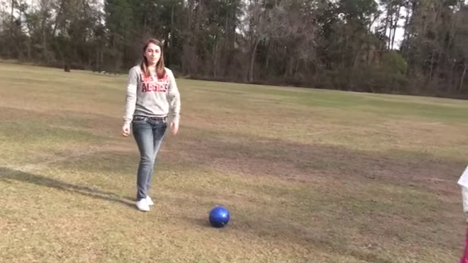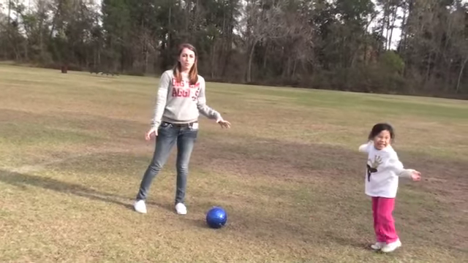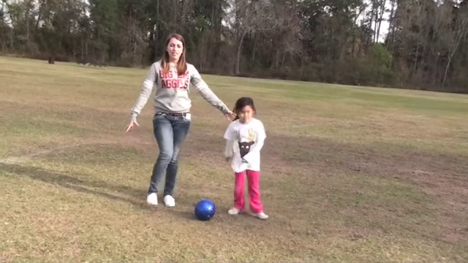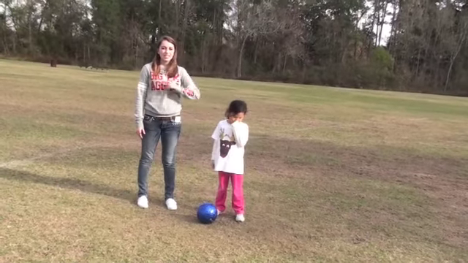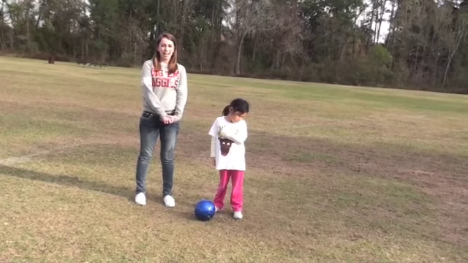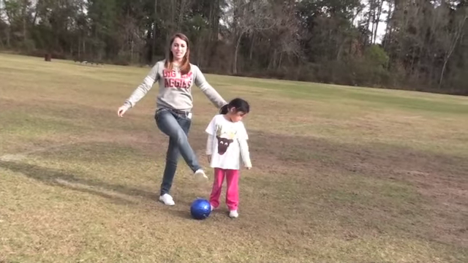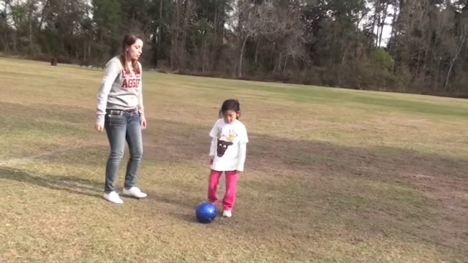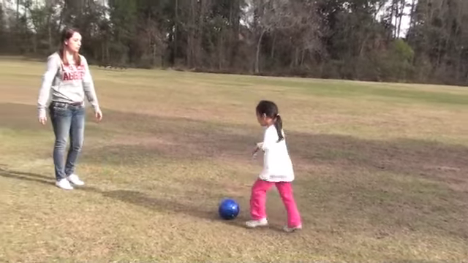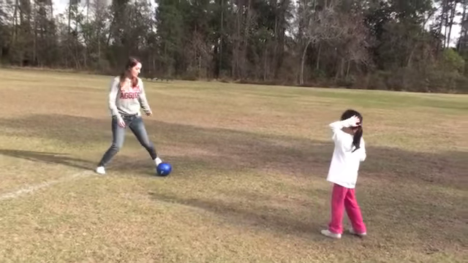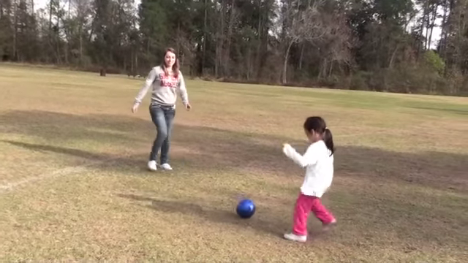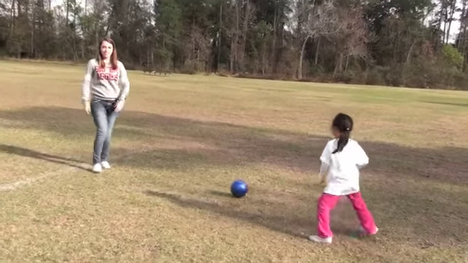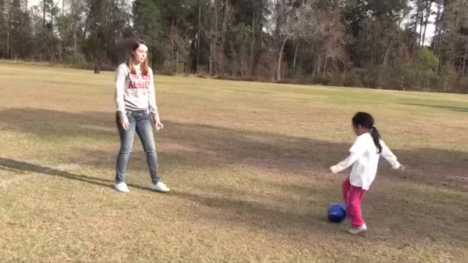If we were to increase the mass of the ball, but keep the same force from our leg or our foot against the ball, then the acceleration of the ball would decrease. If we were to decrease the mass and keep the same amount of force when we kick it, the acceleration would then increase. Kenzie, can you please kick the ball with me back and forth so we display the ball's force? See, the ball has a force.